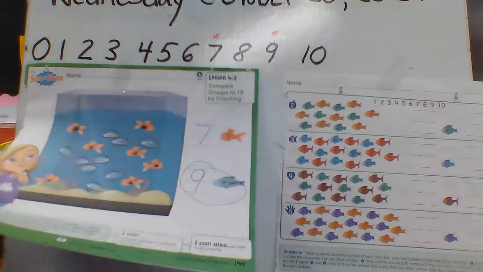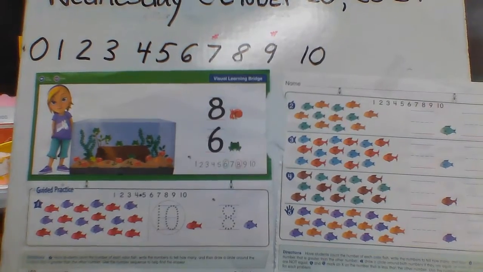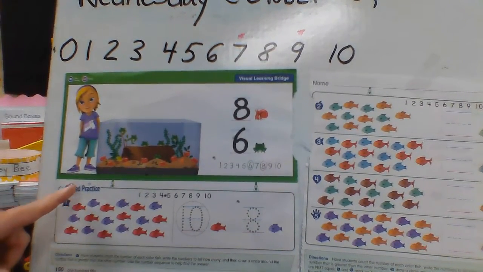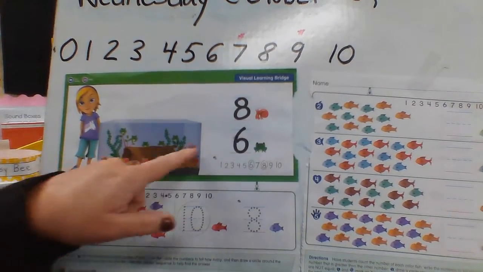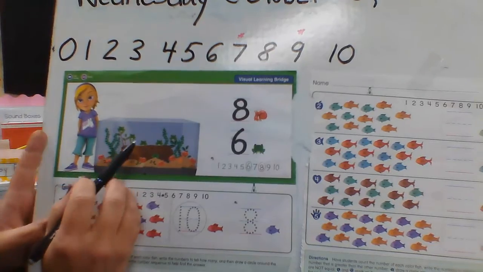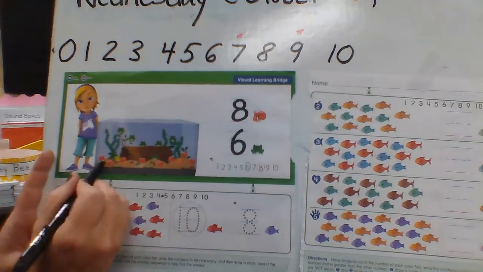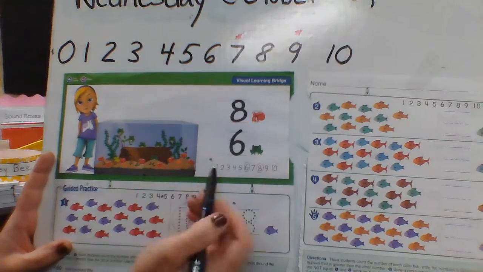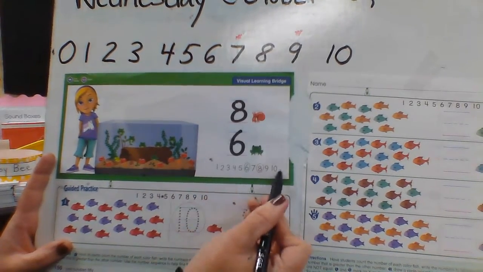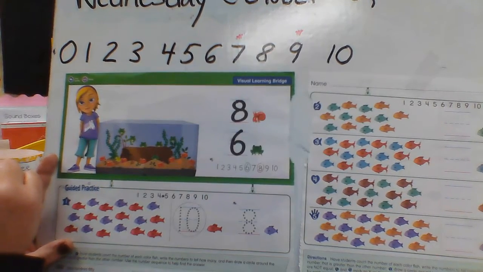All right, so let's turn the page. Here we go. So they have some frogs and some hermit crabs. And what she did was she counted the frogs and hermit crabs and wrote their numbers. So she counted 8 hermit crabs and she counted 6 frogs. Okay, and she wrote the number. So look what she did. She wrote the numbers from left to right like I did. So what she did was she had to figure out which number was greater.